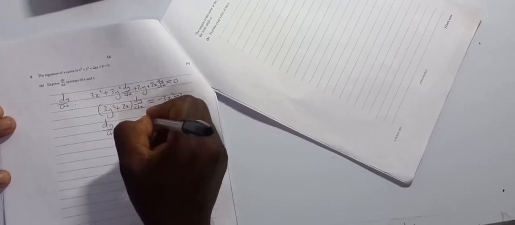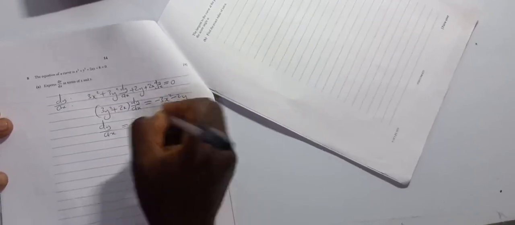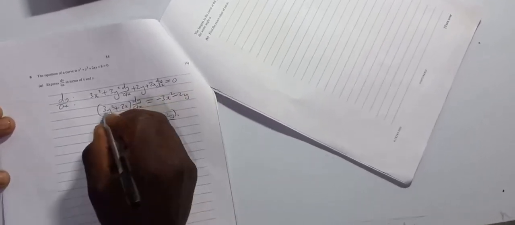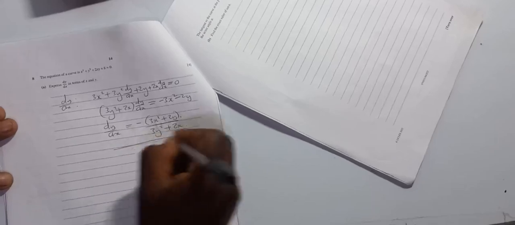We divide by this bracket, so we get dy over dx equals minus 3x squared plus 2y, where we factored out the negative, then divided by 3y squared plus 2x. So this will give us the solution.